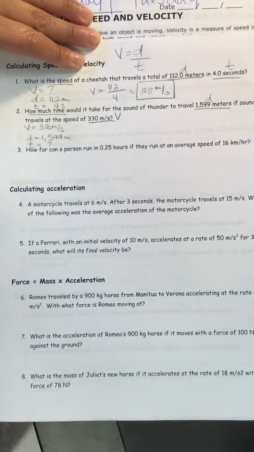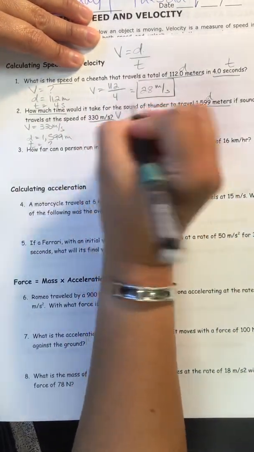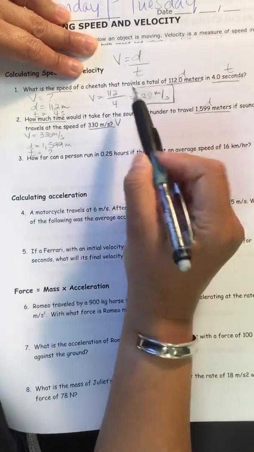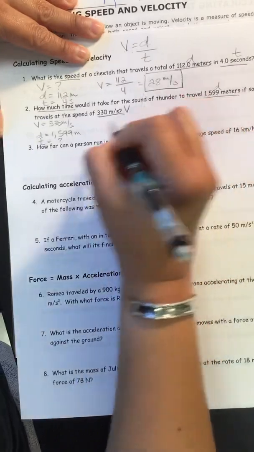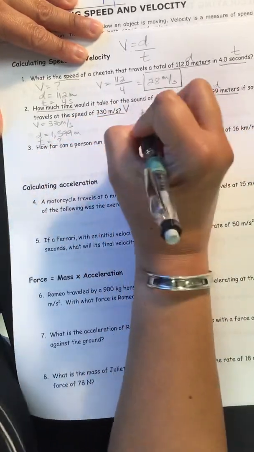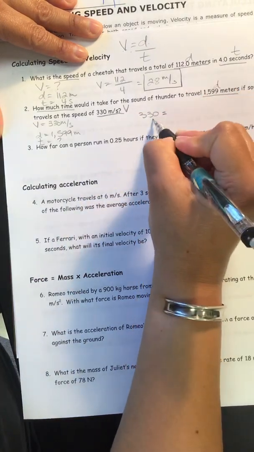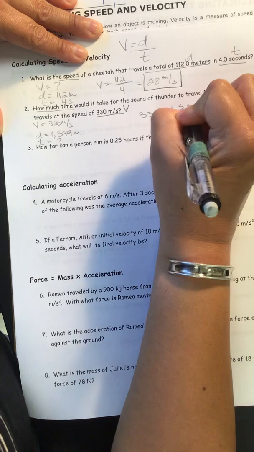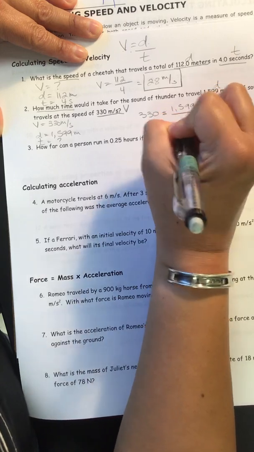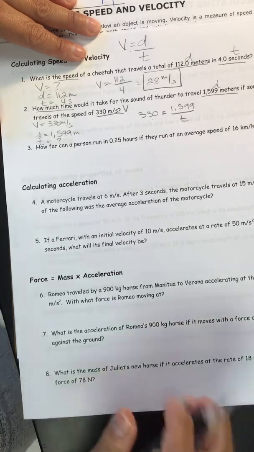And we do not know how much time. So your velocity is equal to distance divided by time. So this time your velocity is 330. Velocity equals distance divided by time. We do not know what time is, so we just write the variable.